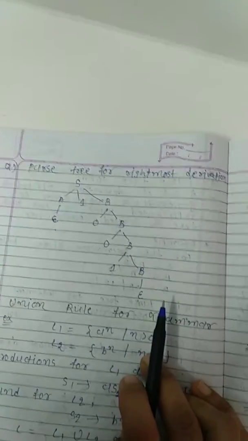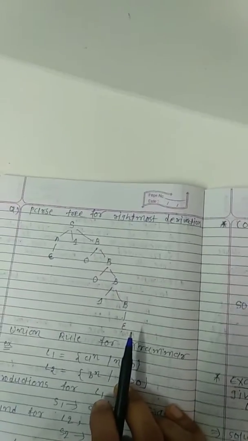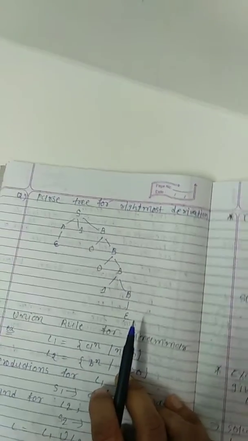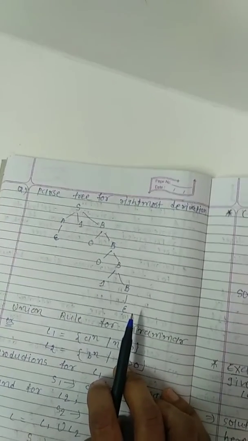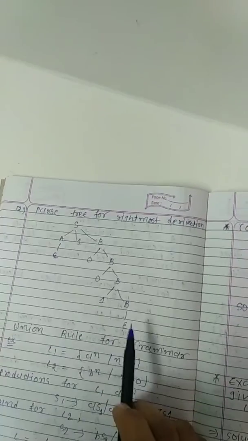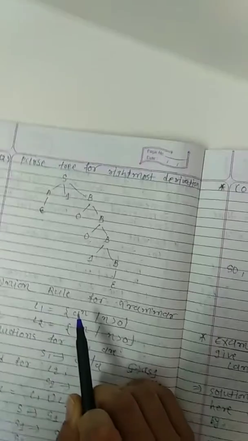So in this way I can also derive my string by using the parse tree form, and we can use the rightmost derivation and leftmost derivation to generate the specific string. Now in the next lecture we will see the union rule for the grammar.